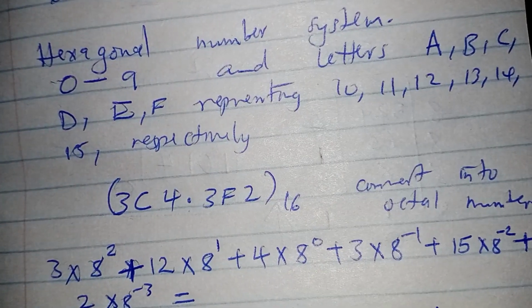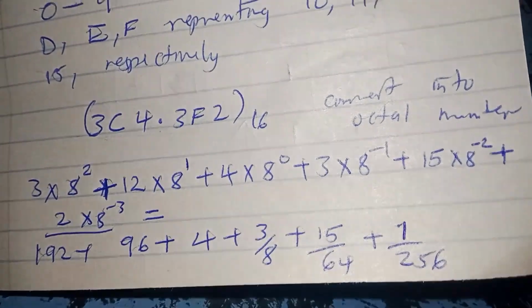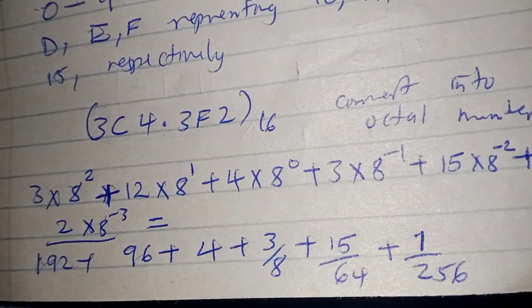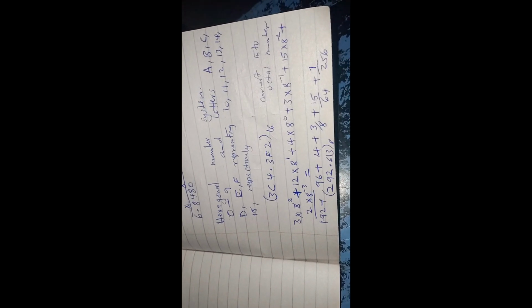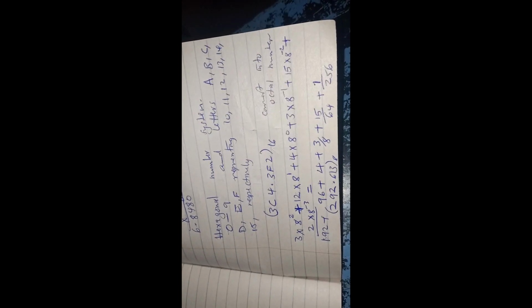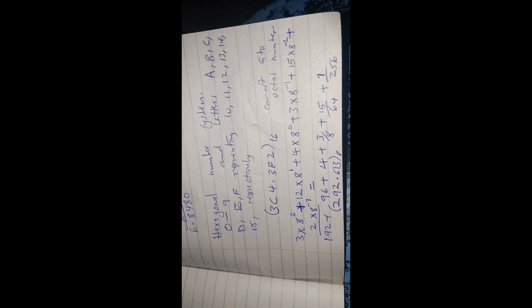So let's add this and see what we are getting. And we are getting 292.613 base 8. So this is basically what is done. And let's convert another number. Let's do example 2. It will also be very simple.